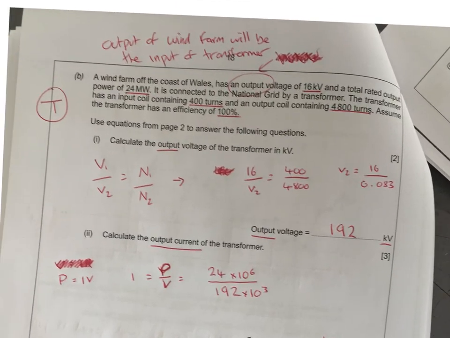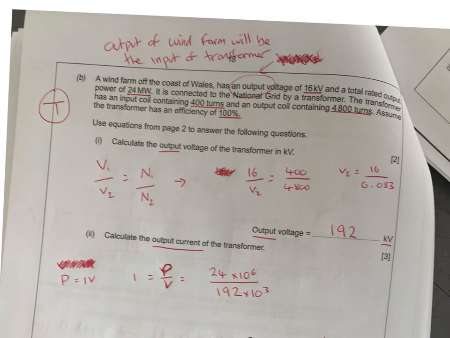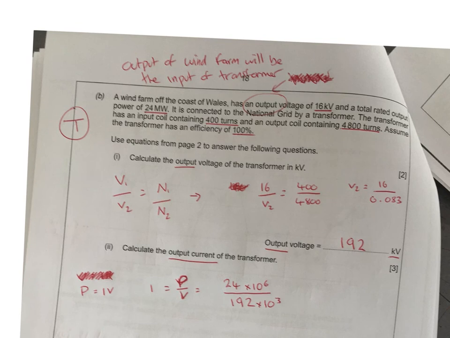And then we've got a wind farm off the coast of Wales that has an output. So I'll read the question, then I'll come back to this. It has a rated output of 24 megawatts, connected to the national grid by a transformer. The transformer has an input coil of 400 and an output coil of 4,800. So that's your input coil, output coil. Assume the transformer is 100% efficient.